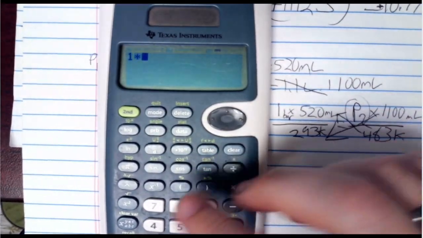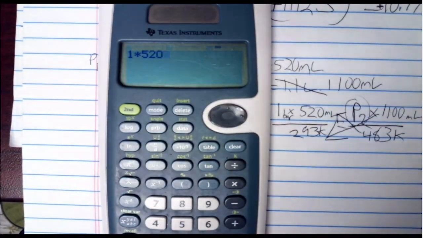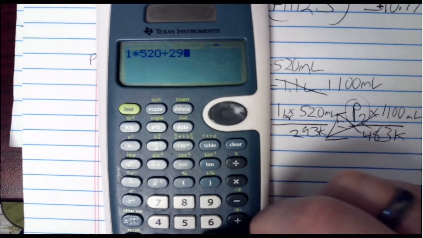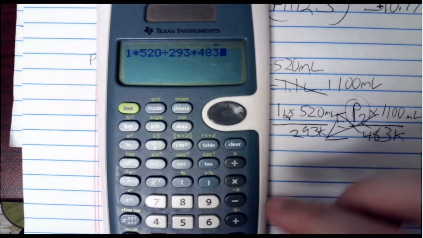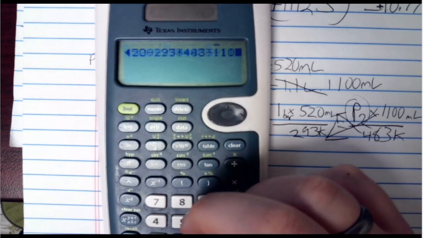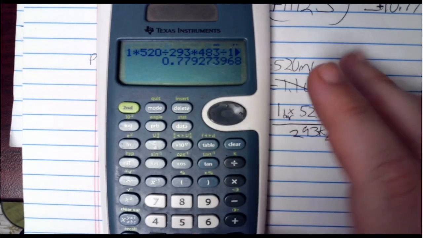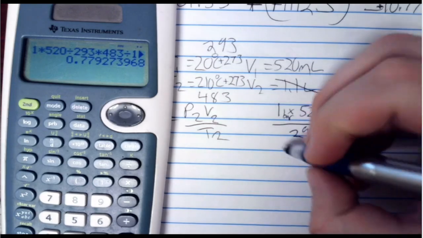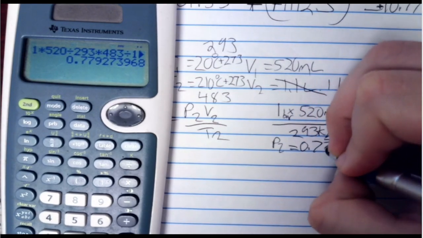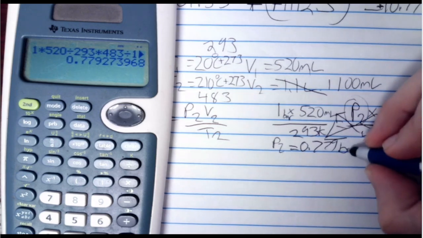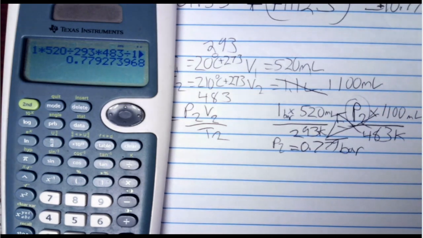1 times 520 divided by 293. Then I'm going to multiply by 483 and divide by 1100. And I get the pressure has actually dropped to 0.779 bar. You may be saying, what? But it heated up.